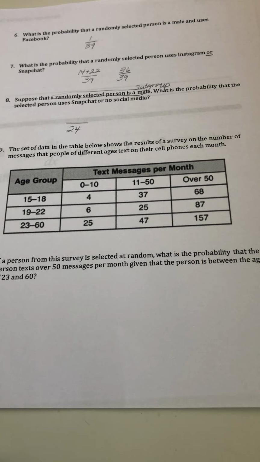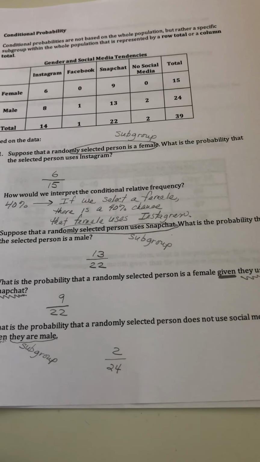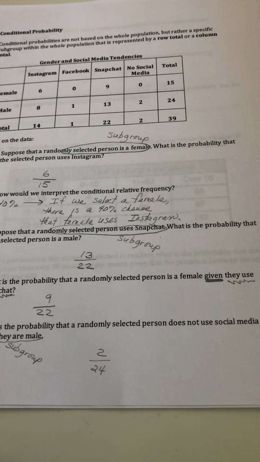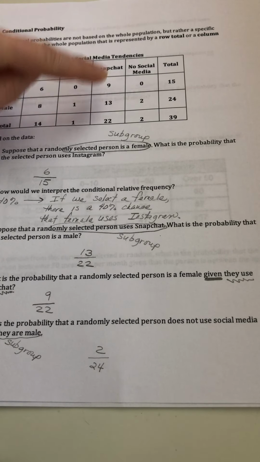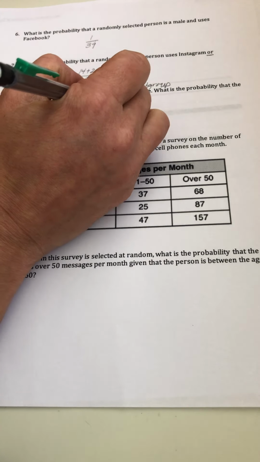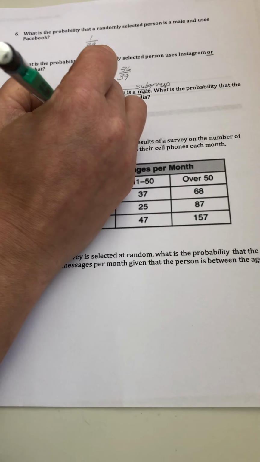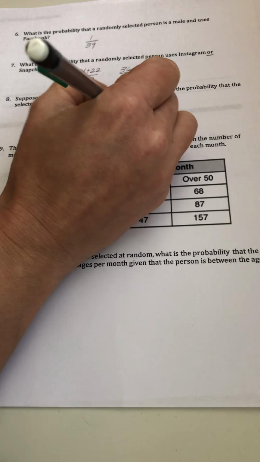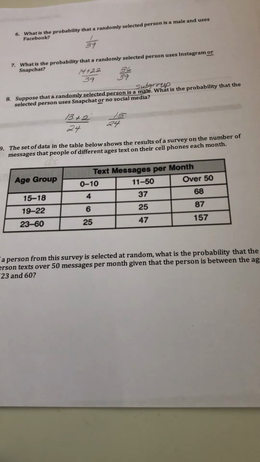What is the probability that the selected person uses Snapchat or no social media? Okay, so we are male. I had to look back here. Snapchat or no social media. Okay, so again, we're not looking at the total column, because our subgroup is males. So there were 13 males that used Snapchat, and there were 2 that did not use social media. And again, we had the or, so that would imply that we would combine those values. So 13 plus 2, which would lead us to a final answer of 15 over 24.